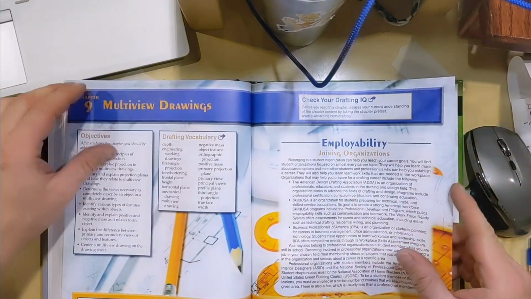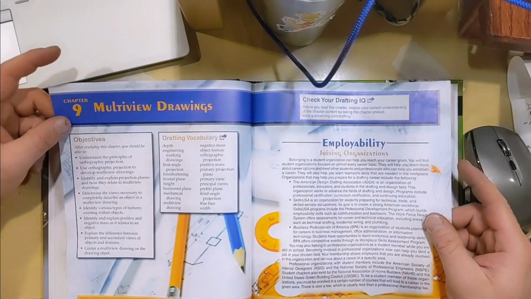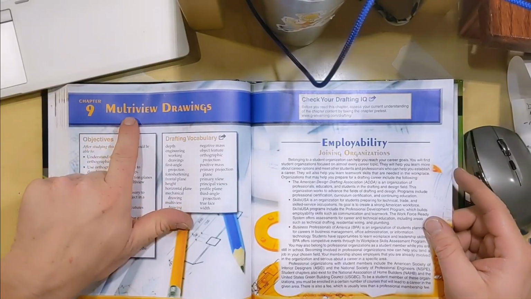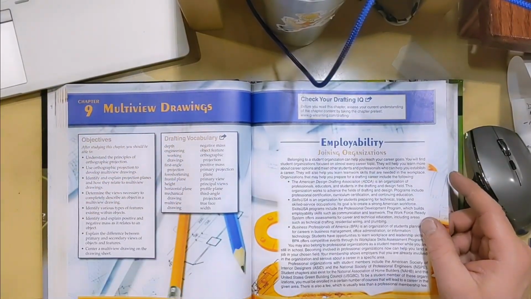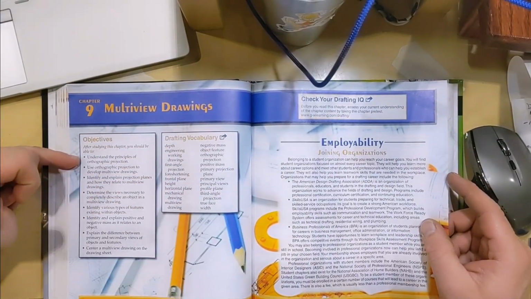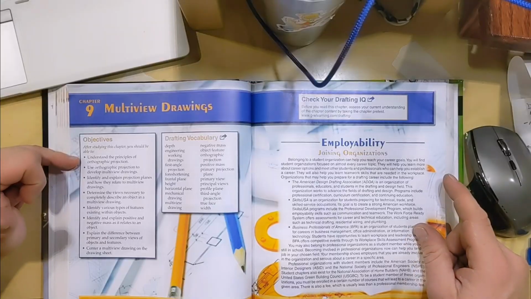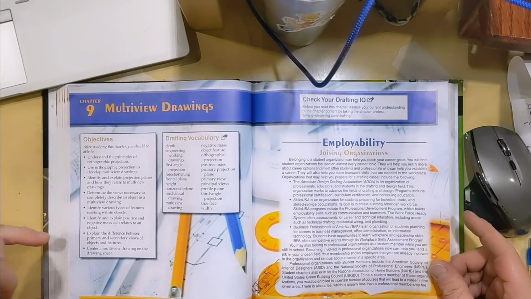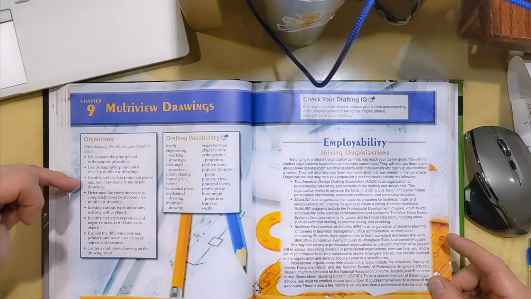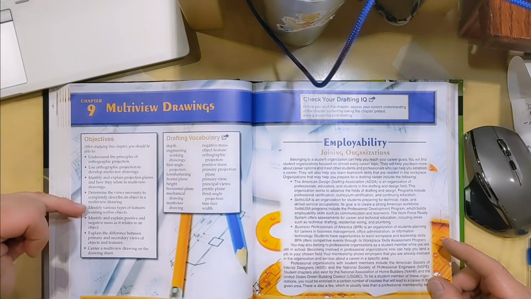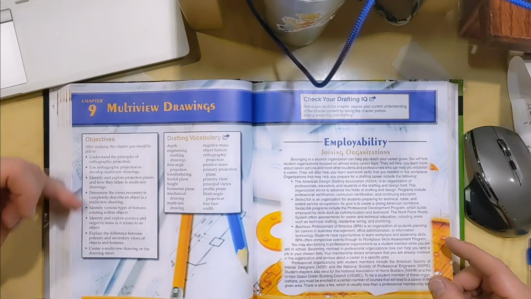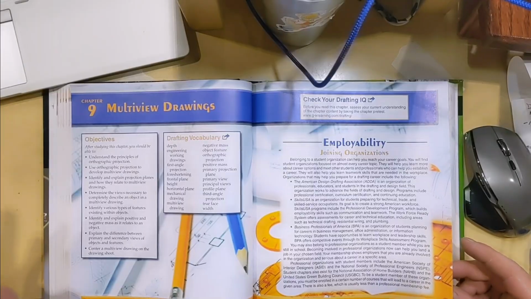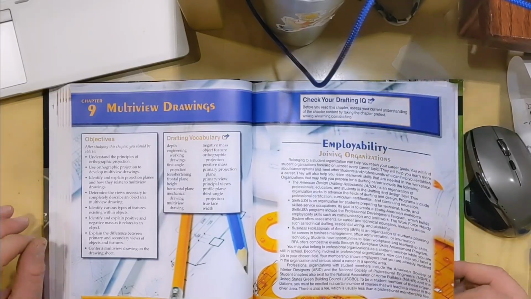This video is going to introduce us to what you're going to do in Unit 9, multi-view drawings. Objectives: we're going to take a look at orthographic projection and use that to develop drawings. As I look through this, there is a lot of stuff in here for a procedure that is really fairly simple.